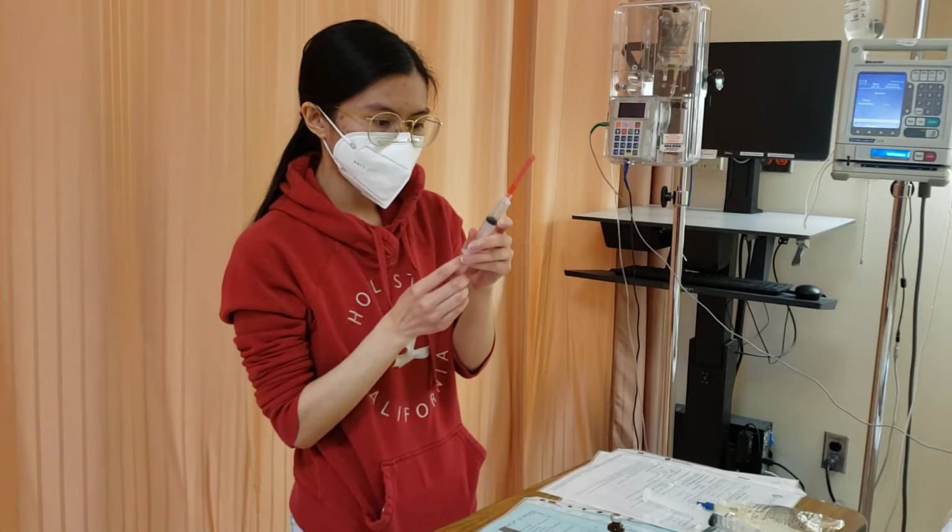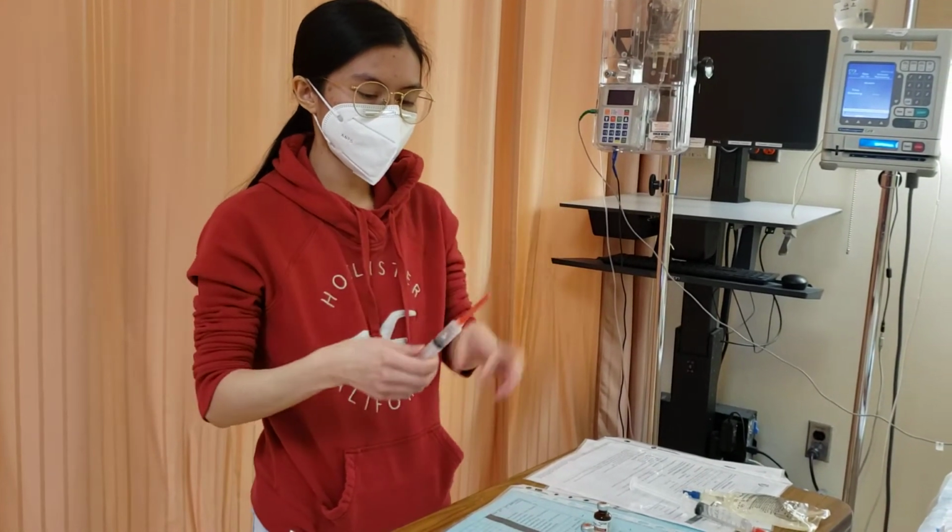Once again, I would need 5 ml from each vial to get that 10 cc of fentanyl.